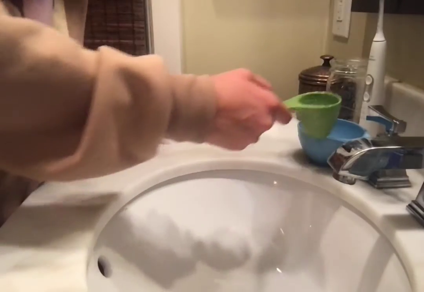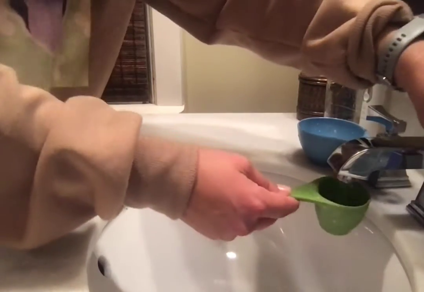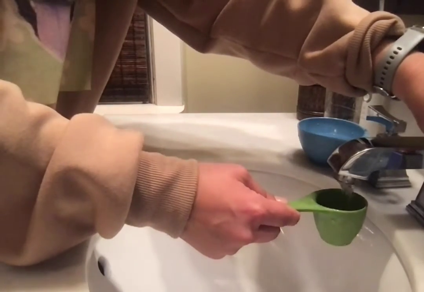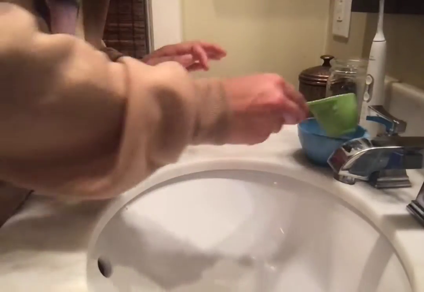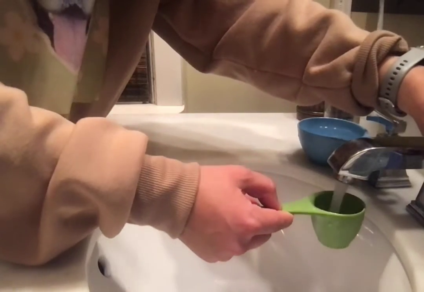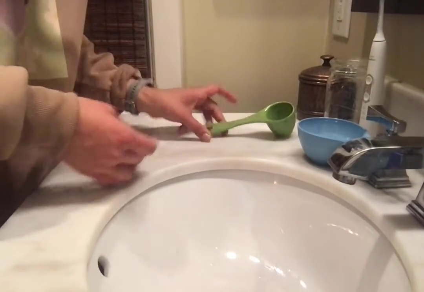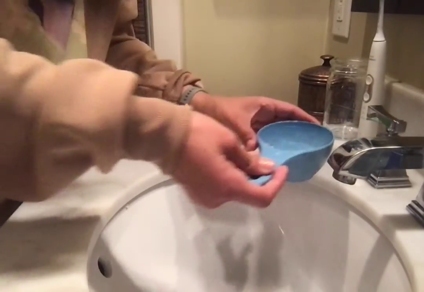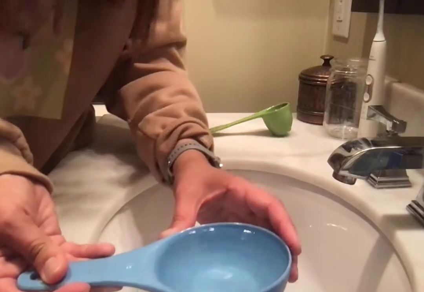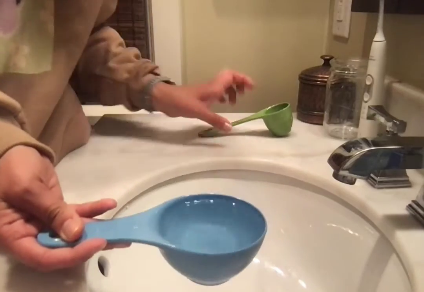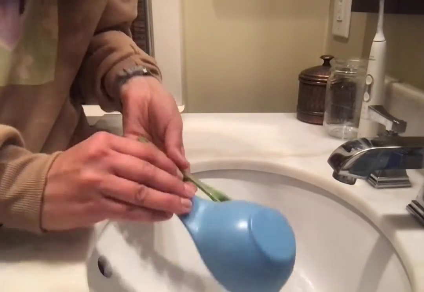So we have 1 quarter cup, 2 quarter cups, 3/4 cups and 4/4 cups. Would you look at that beauty? That is 1 whole cup of water. So 4 of these made 1 of these. Amazing. We love math, don't we?